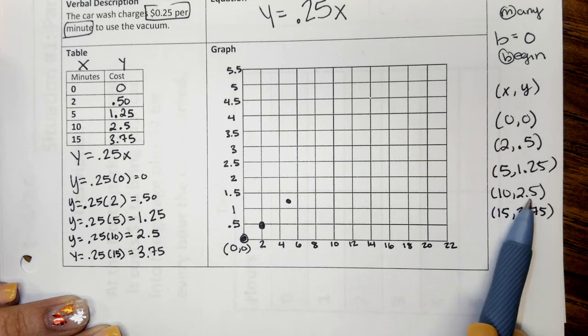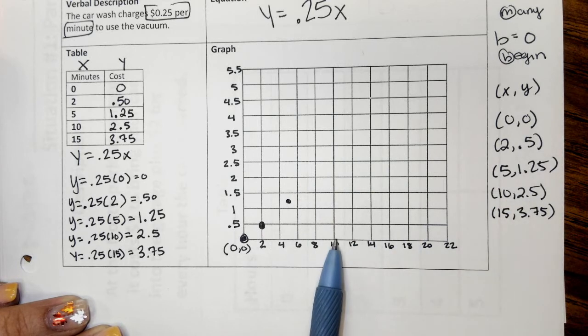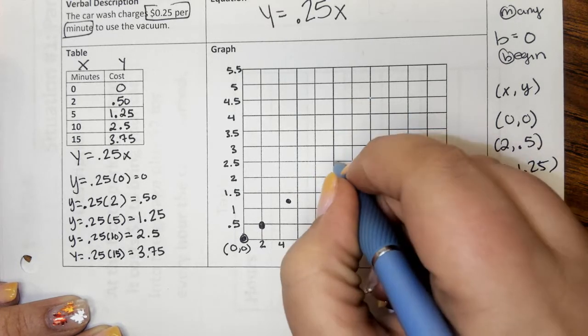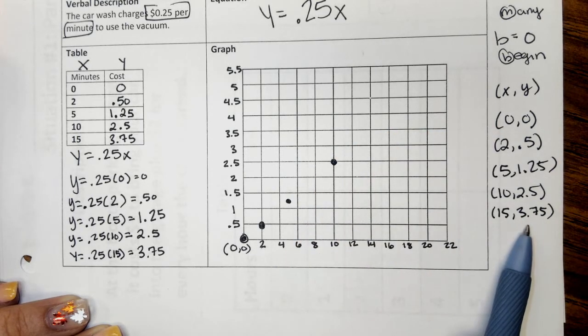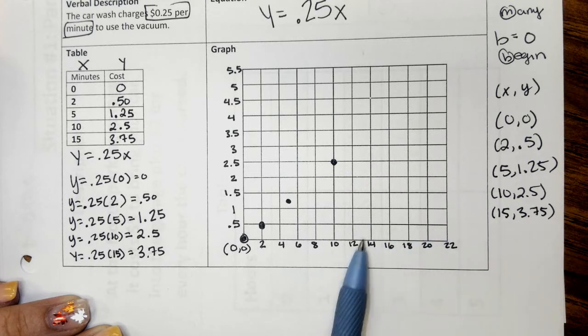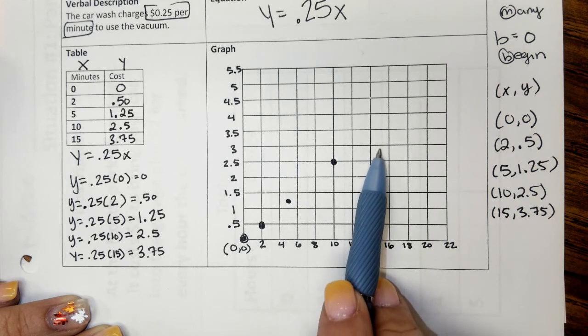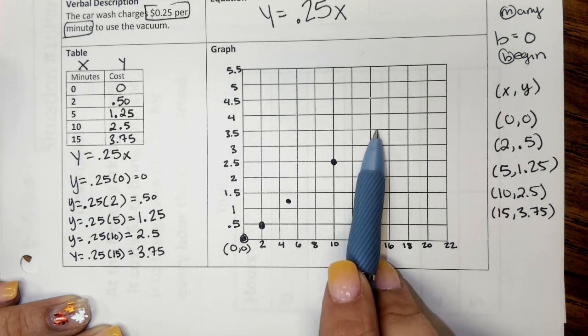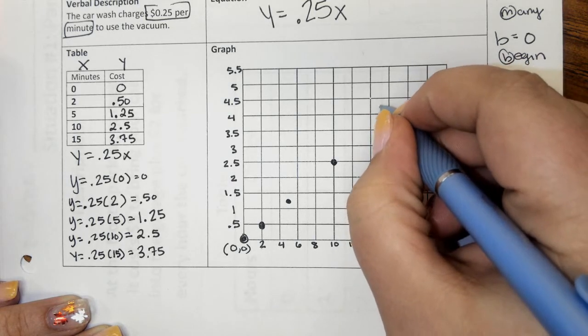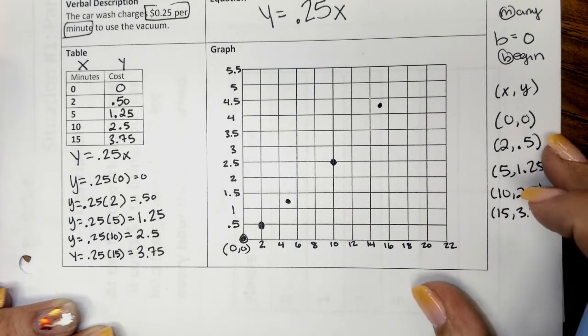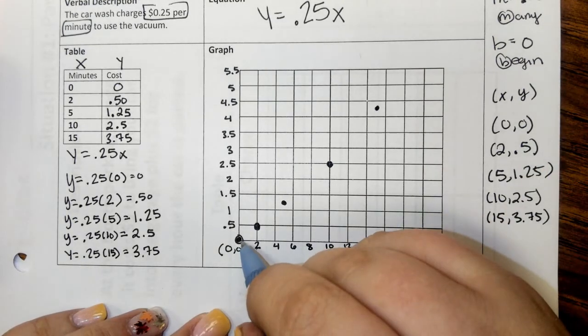Next I've got 10, 2.5. Here's 10. There's 2.5 on the y-axis. And we've got 15, 3.75. 15 is between 14 and 16. And 3.75 is between 3.5 and 4. Now that all the points are plotted, we can connect our dots.